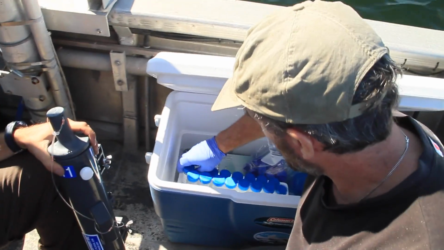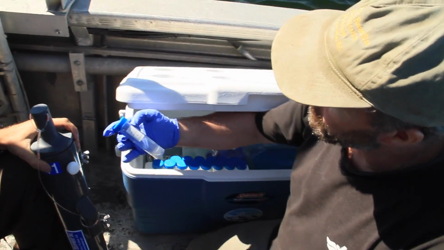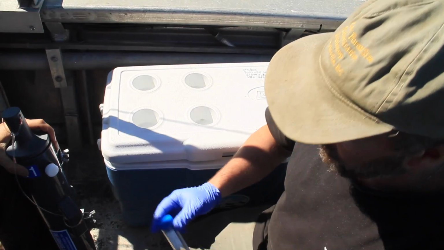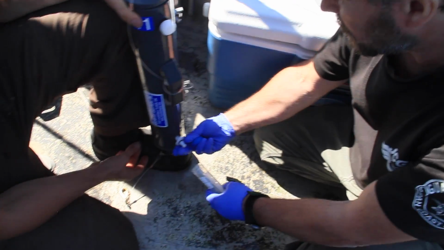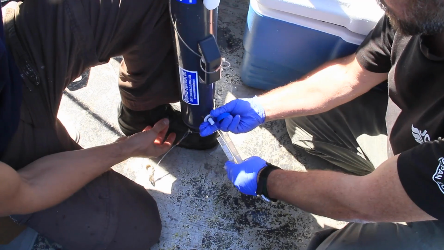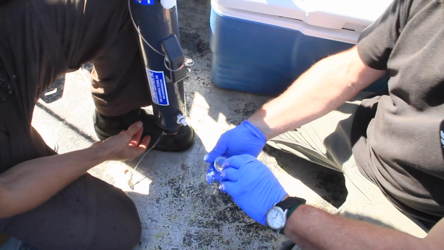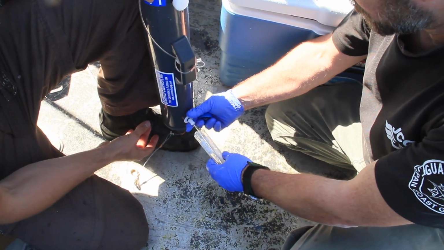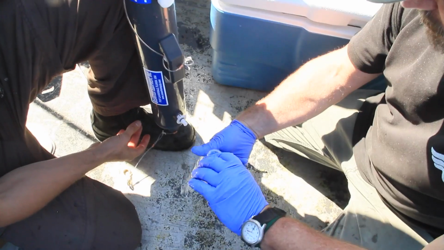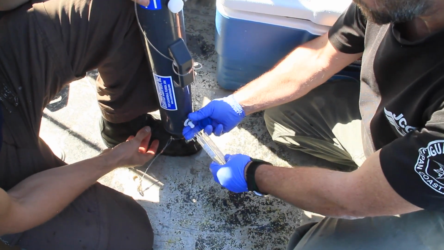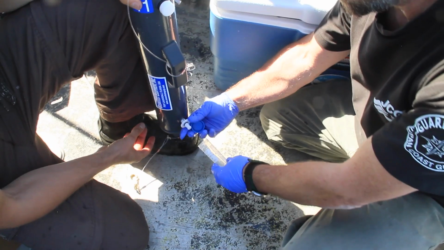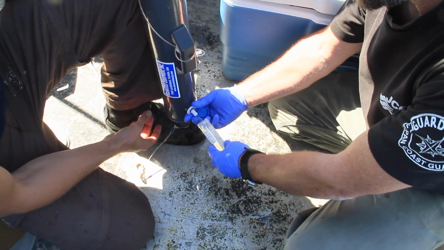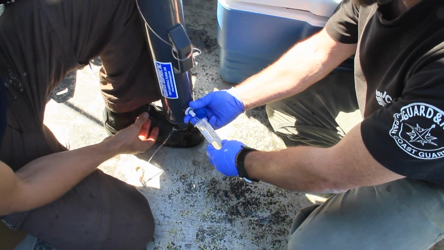It goes in the cooler. Look for the second one, confirm the label's correct. Same thing. Rinse the cap, rinse the cap, rinse the cap, and the fourth time, fill.